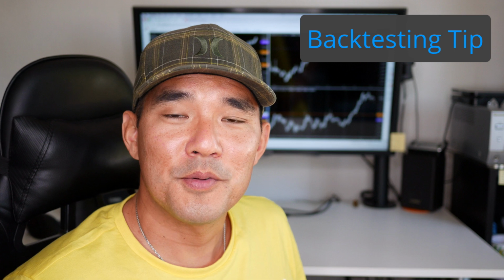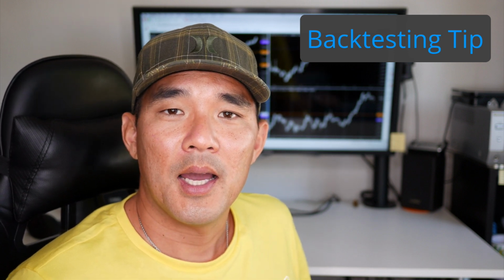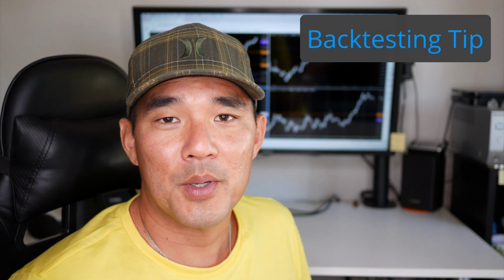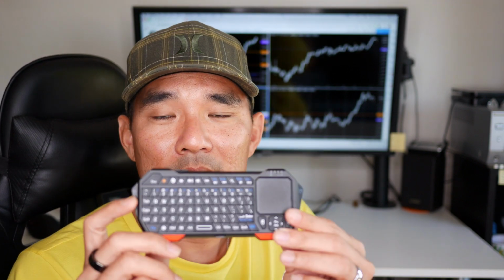All right, here's another useful tip for backtesting. I found that if I use a couple of tools, it really speeds up the process. So the first tool that I want to share with you is this mini keyboard. They're not expensive. You can get them for, I think it was like $15 or something like that on eBay or Amazon. And they have a little touch pad over here. And you can use the keyboard. Obviously, you're not going to be typing, because that's like the BlackBerry days.